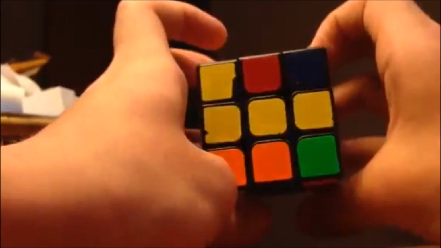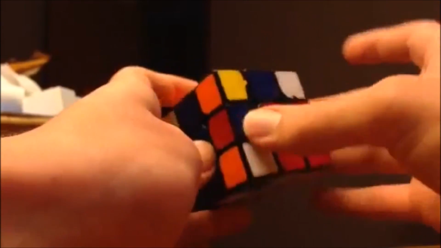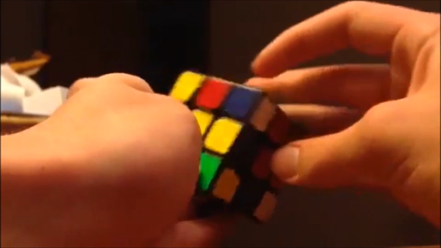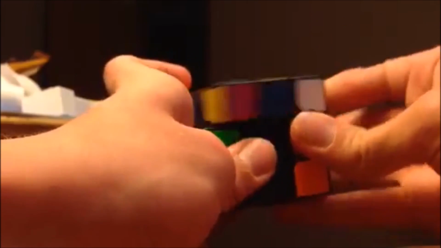Next pair I see is this red and blue one. Red, blue there. Red, blue there. So bring that out. Prepare it. Put it in like that.